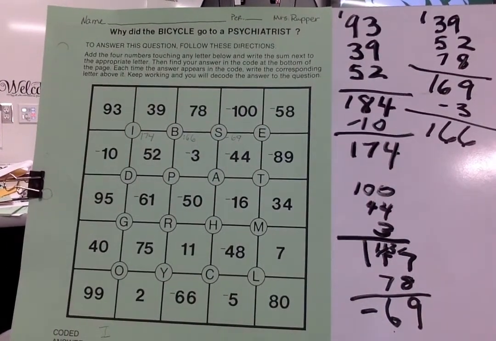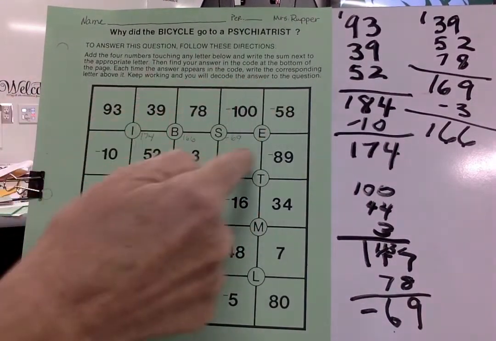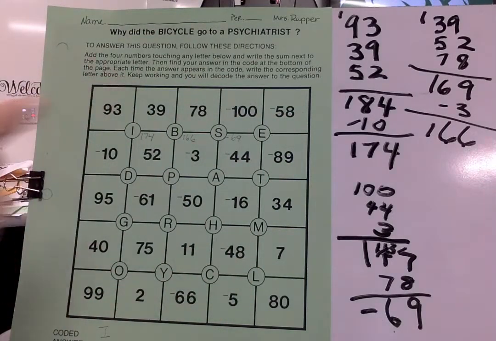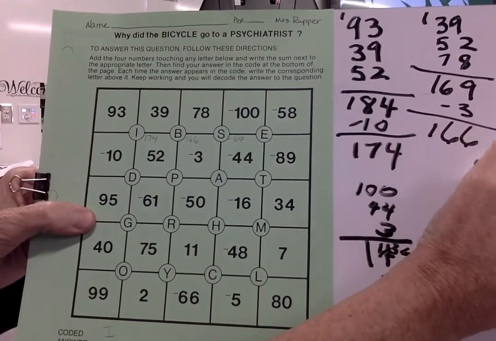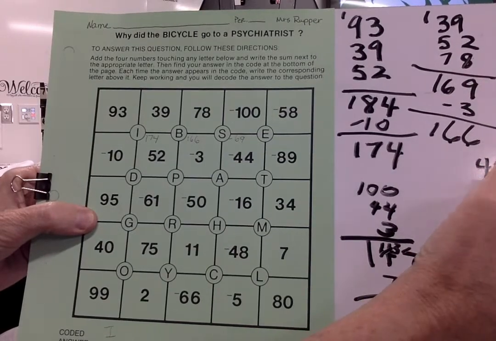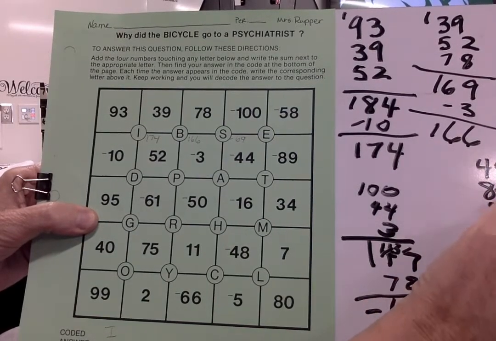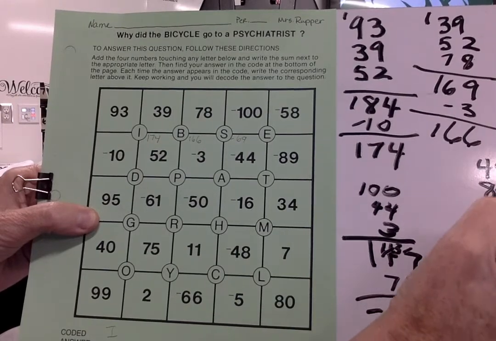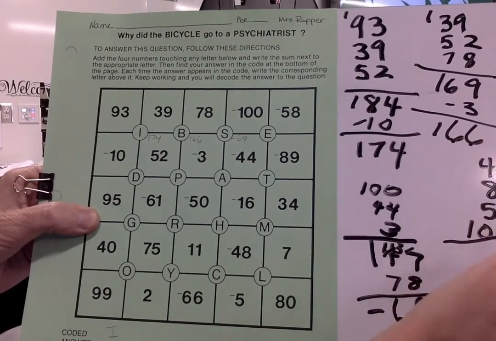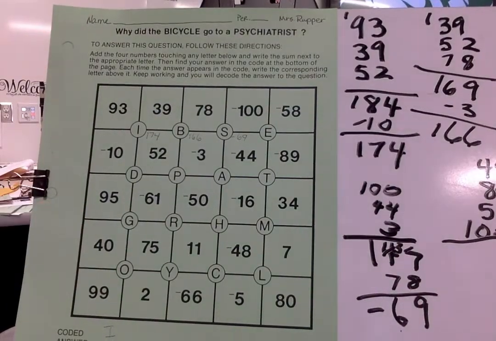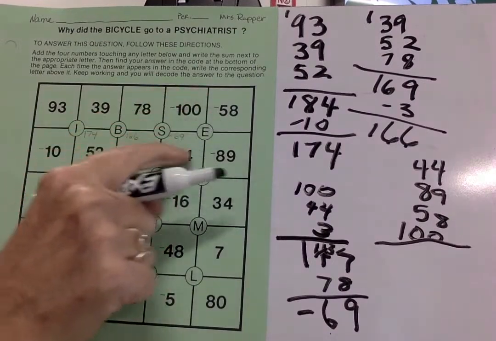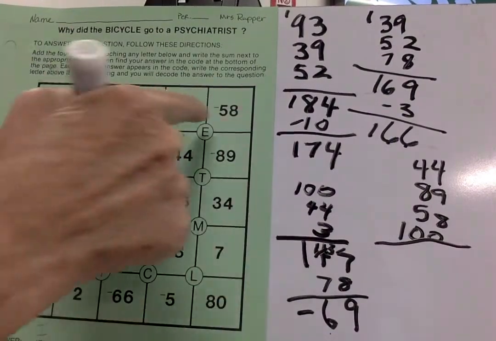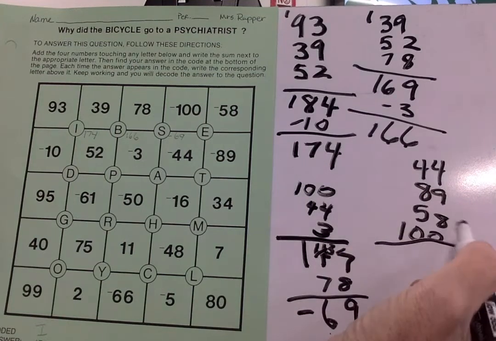Then the last one I'm going to do here, these four, are all negative on the E. So all I have to do is add them together and then put the sign of negative. So we have 44, and I'm not going to worry about the signs. I just know I'm adding. And then we have 89, and then we have 58, and then we have 100. So 44, 89, 58, 100. All from this right here where E is. So again, all negatives, so we're just going to add.